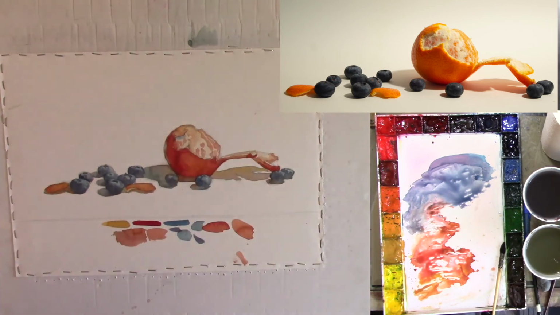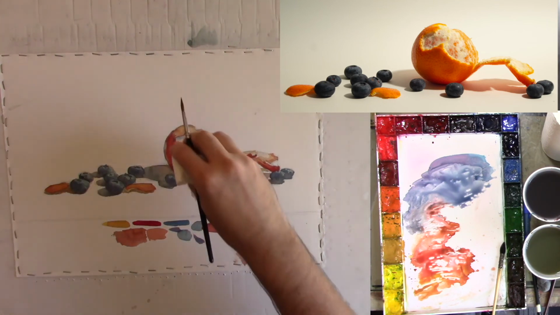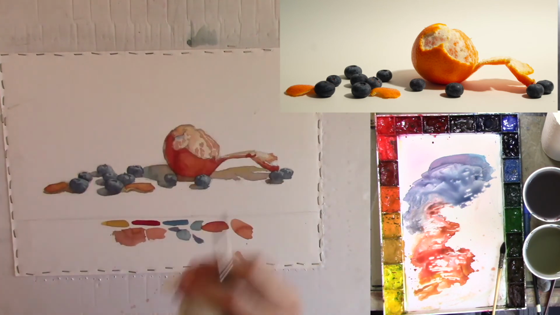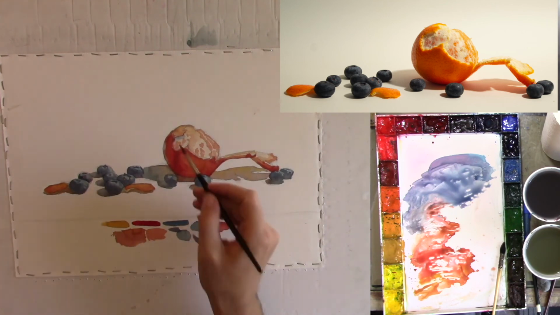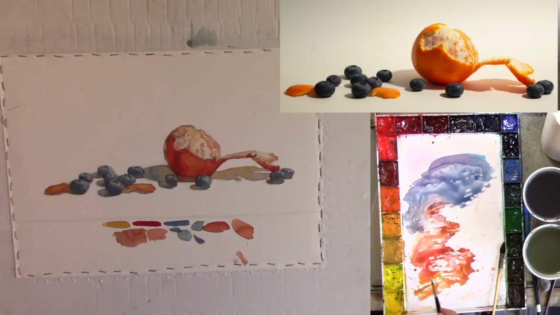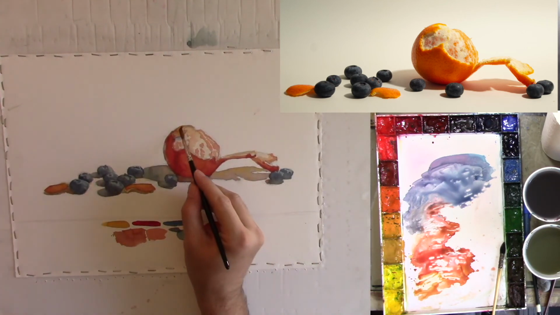Bled a little bit into there. Lift that up. When it's dry, I'm going to hit that shadow again. Another pass here.